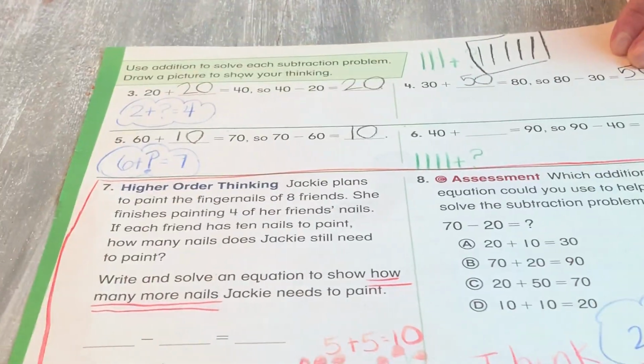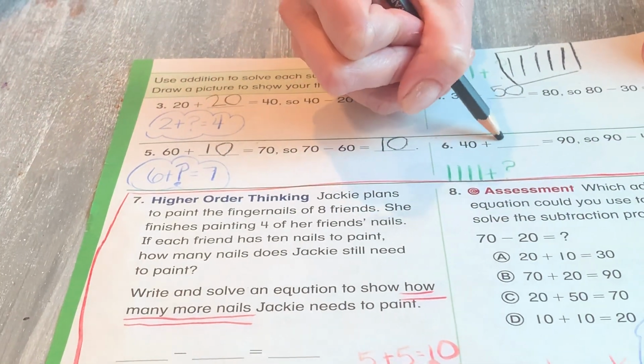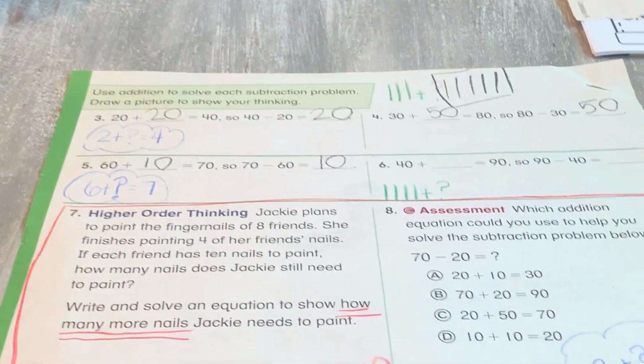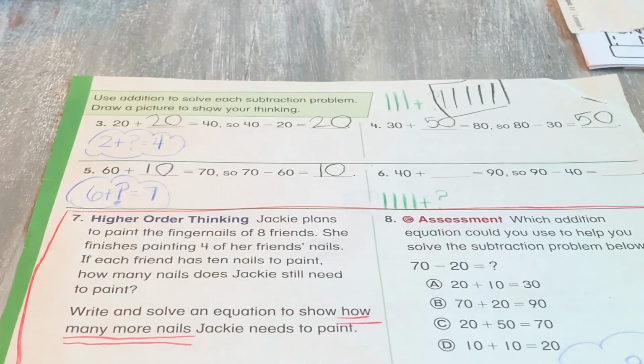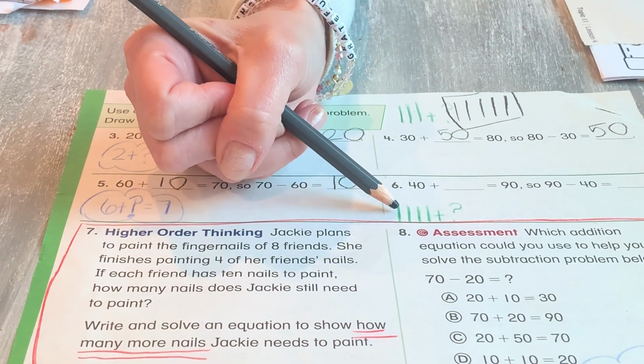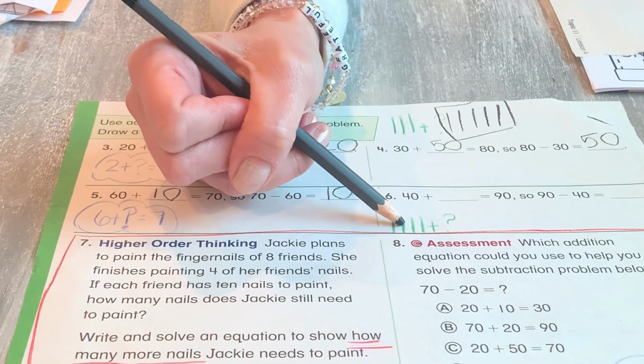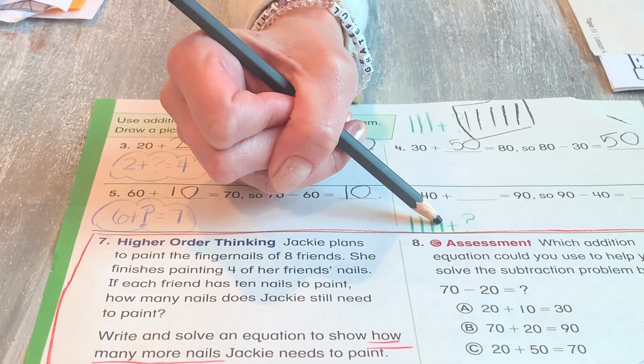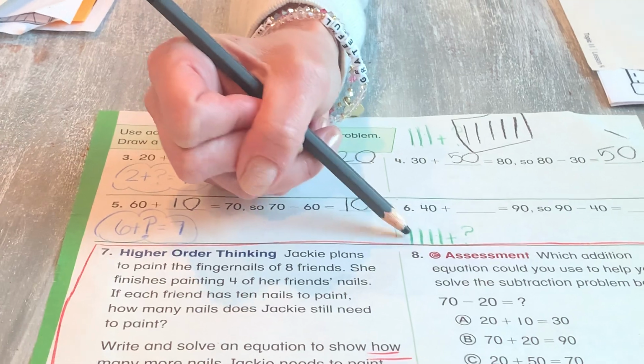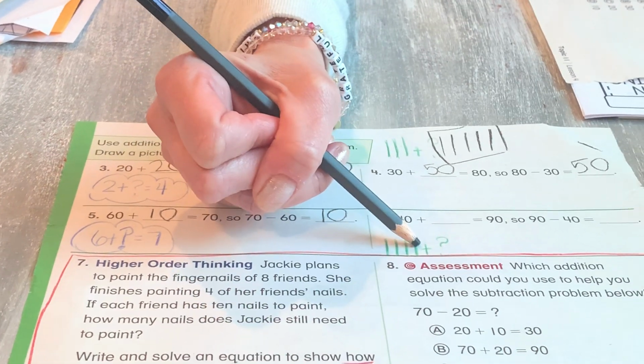Let's look at number 6. 40 plus what equals 90? All right, again, we can use our 10s if we need to. So I drew up my 4 10s, which is 1, 2, 3, 4, or 10, 20, 30, 40, and I need to get to 90. So I have 1, 2, 3, 4, 40.